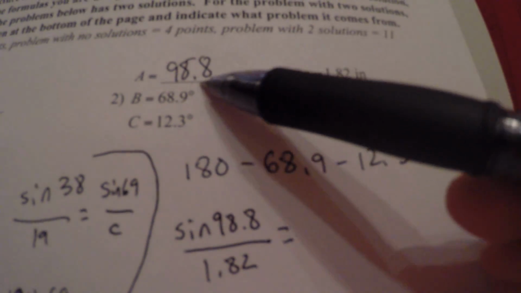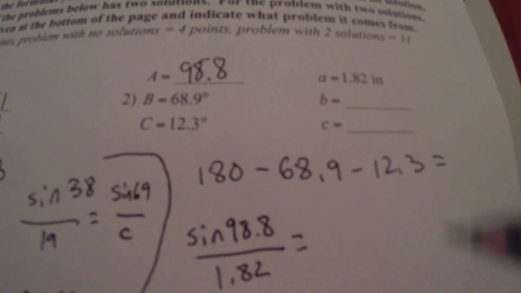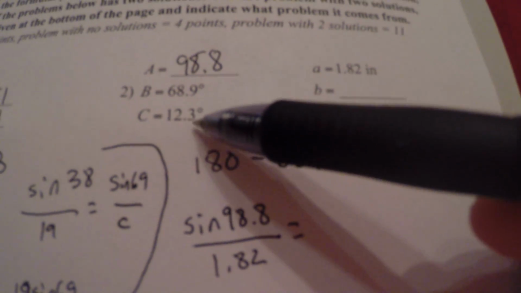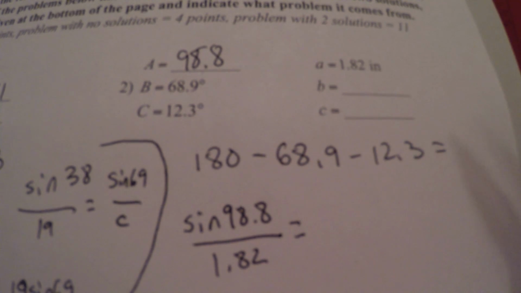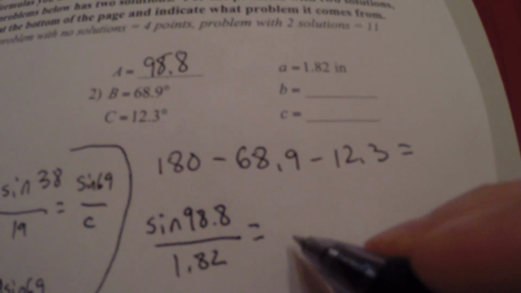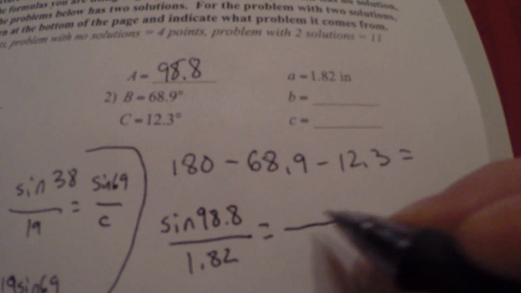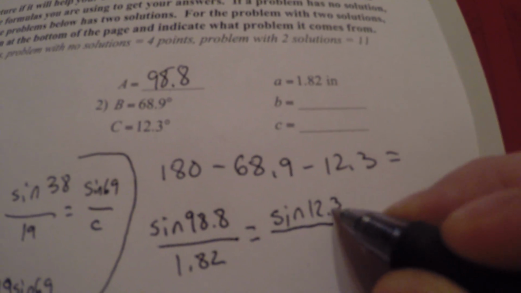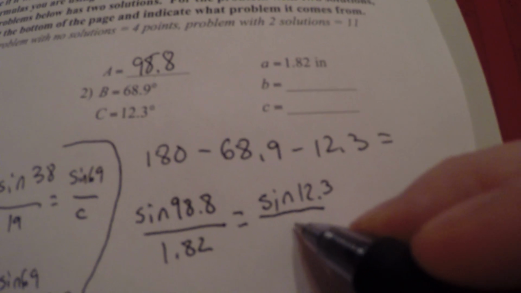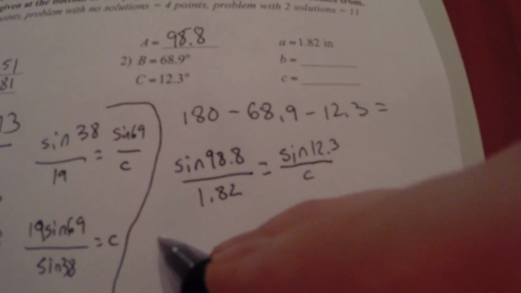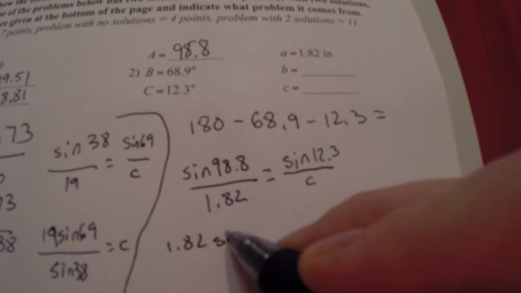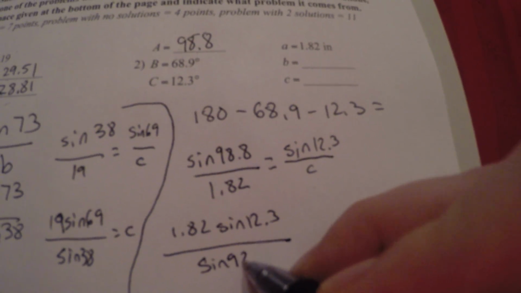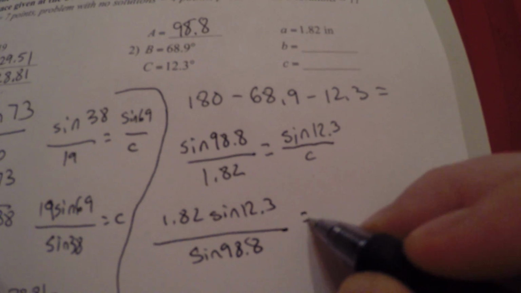Do you go after B or C? Well, it doesn't really matter here, but whenever you get a choice and you're using the law of sines, you should go after the smallest one first. Just to emphasize that point, I'm going to do that. So sine 12.3 over C. Cross multiply and divide: 1.82 sine 12.3 over sine 98.8 equals C.